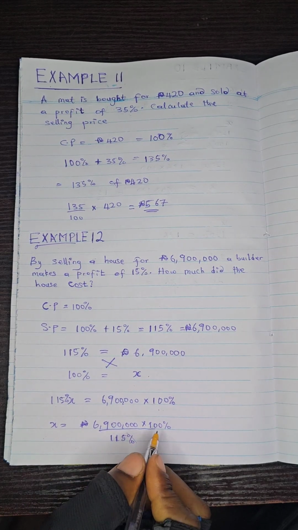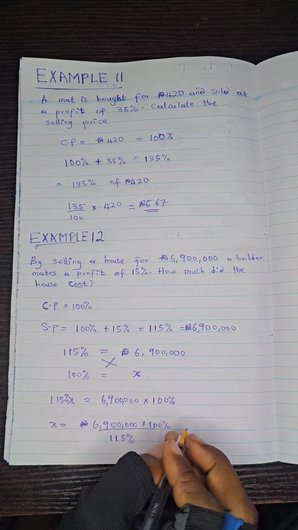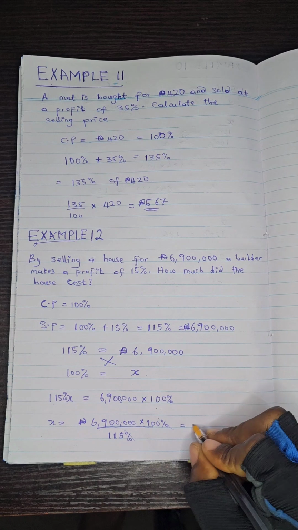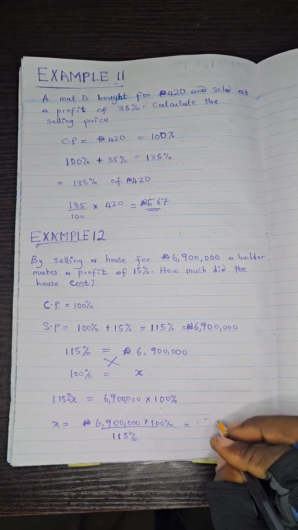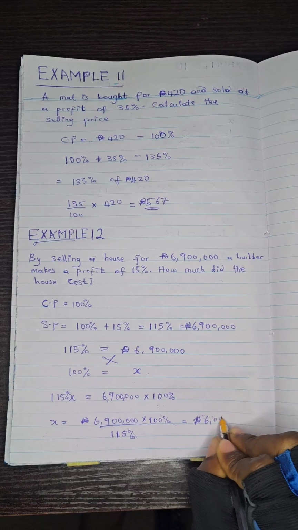So this percent will cancel out this percent. The naira is still there. So by the time you solve this, your answer will now be 6 million naira.